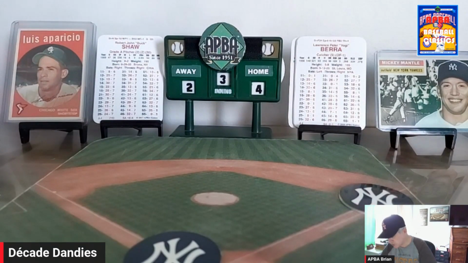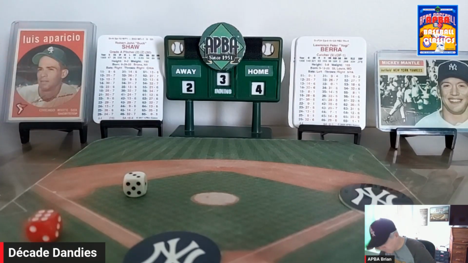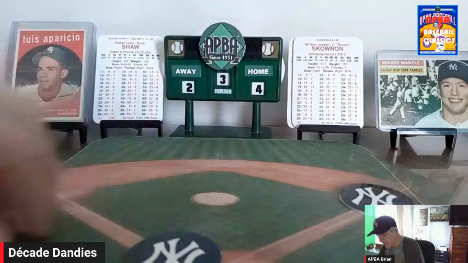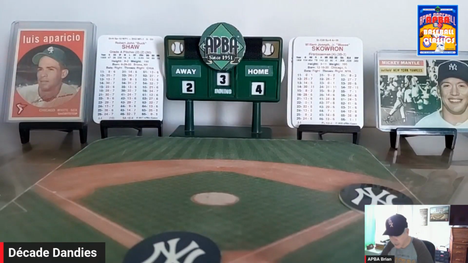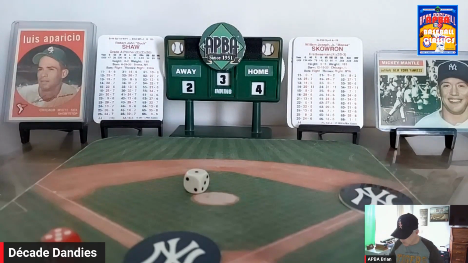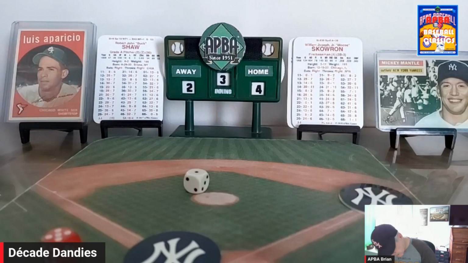Right here is the pitch to Yogi. 6-3 roll is a fly ball to center field. Landis gets a second putout in the inning. That's 2 outs, and here's Moose Skowron. Minus 3 against right-handers, so Shaw becomes an A pitcher. And 8 against an A pitcher is going to be an out. Ground out to first base with Shaw covering. So 2 hits and a run for the Yankees. Go to the 4th, 4-2 New York.